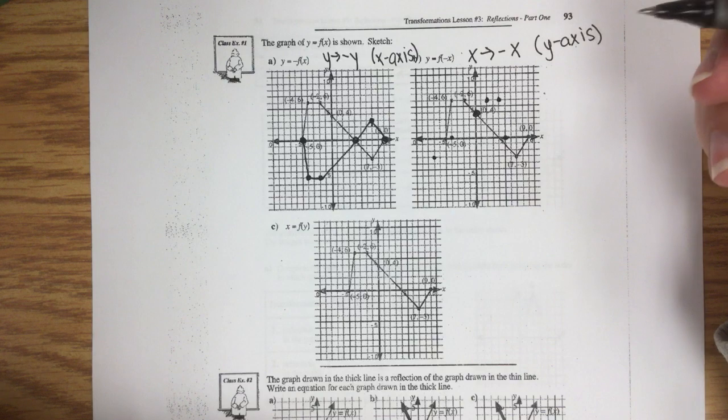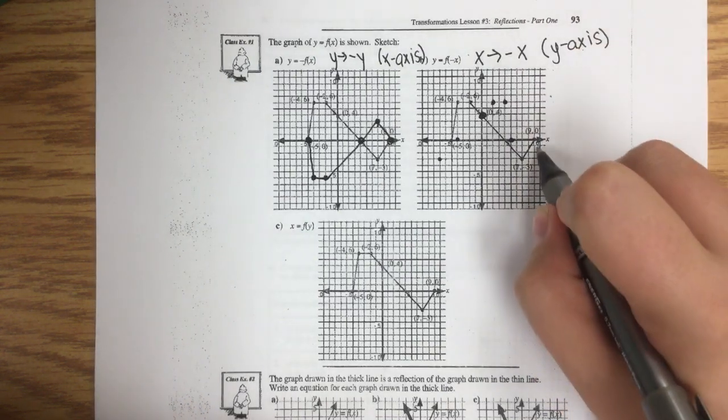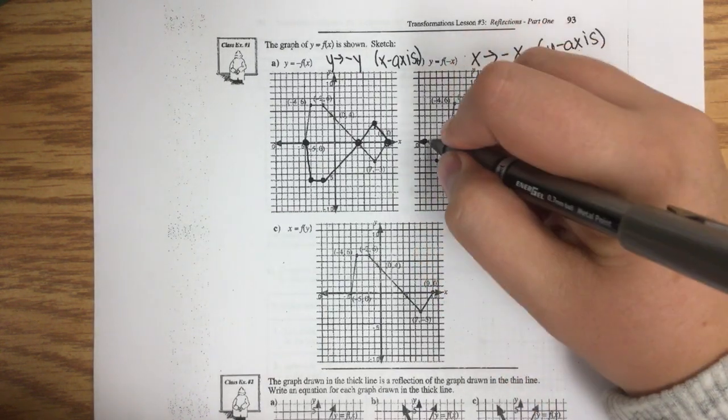Okay, and do I have enough coordinates now to draw a picture? Oh, not quite. I need this one too. So this one's at (9, 0), negative (9, 0). There we go.